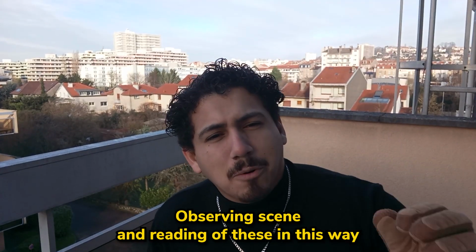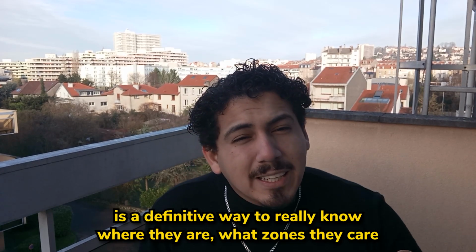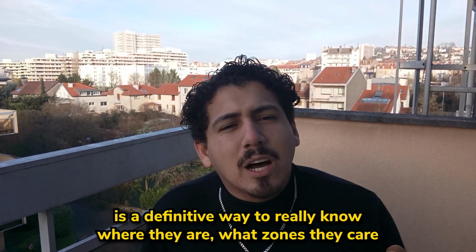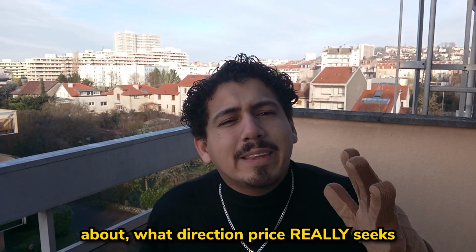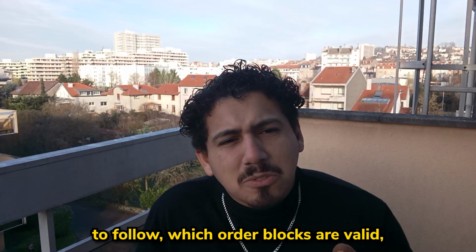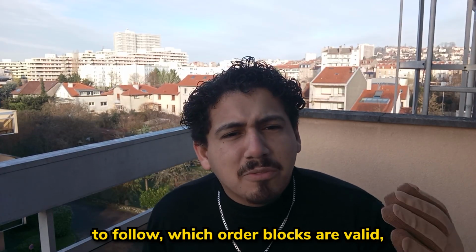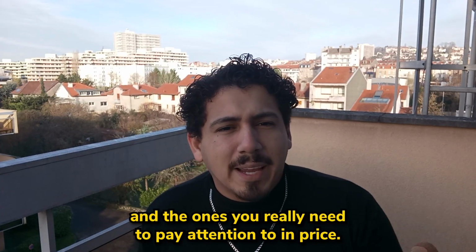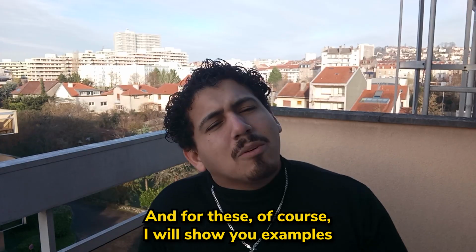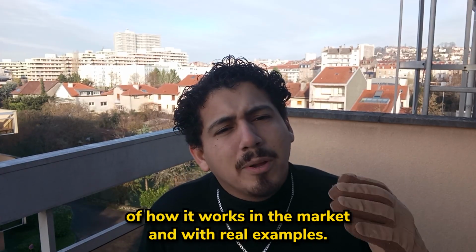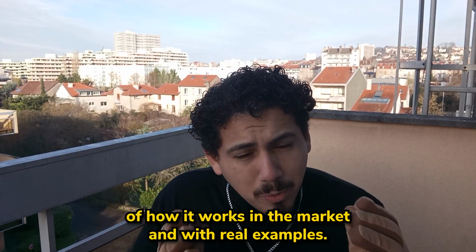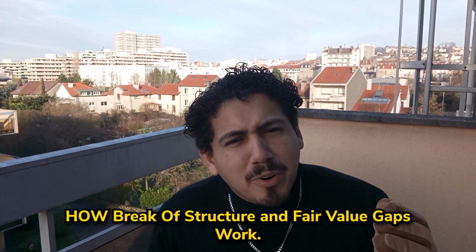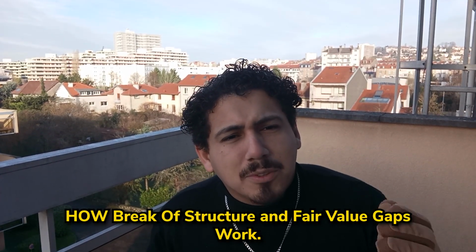Observing and reading OBs in this way is a definitive way to really know where they are, what zones they care about, what directions price really seeks to follow, which order blocks are valid, and the ones you really need to pay attention to in price. And for this, of course, I will show you real examples of how it works in the market. Before that, I'll take the liberty of explaining how break of structure and fair value gaps work.